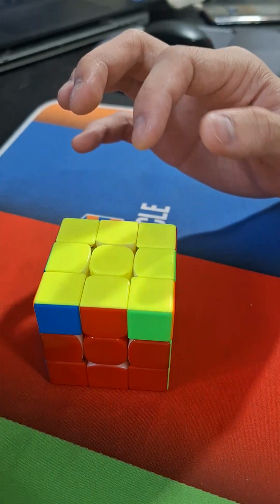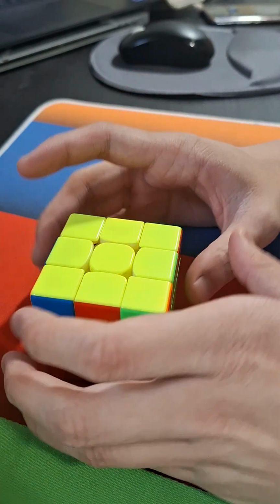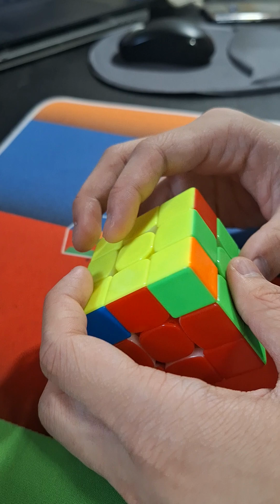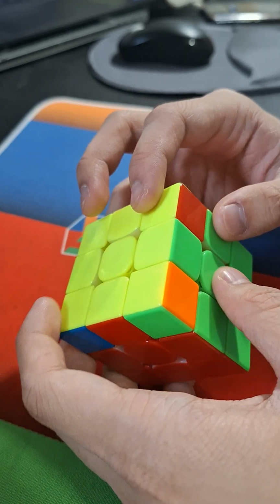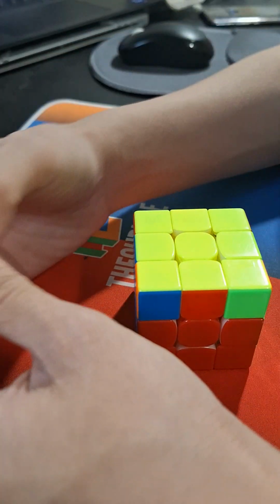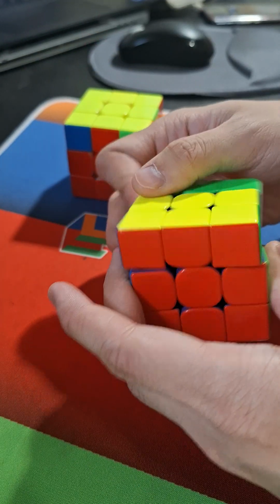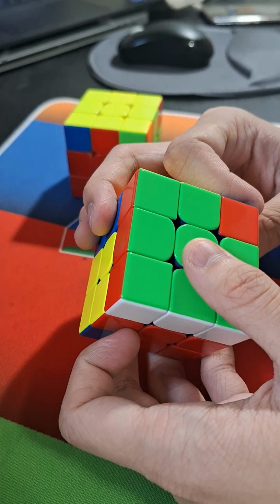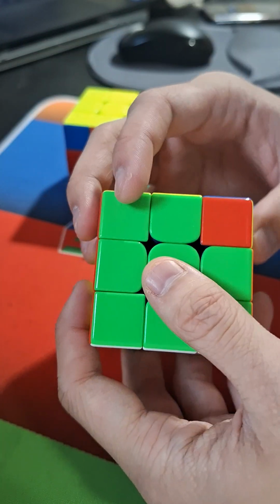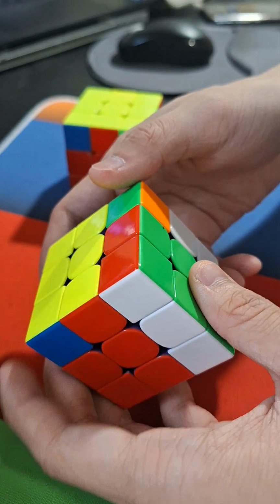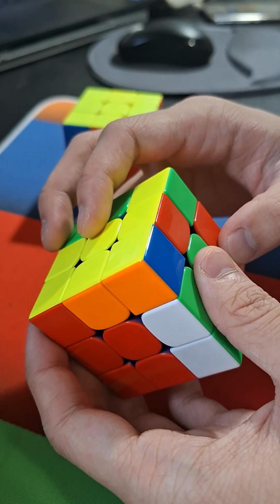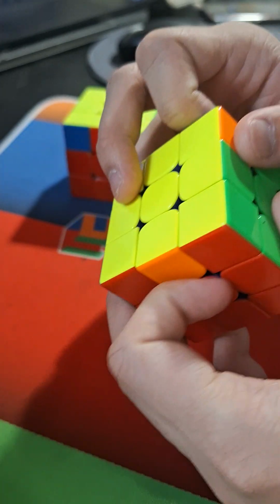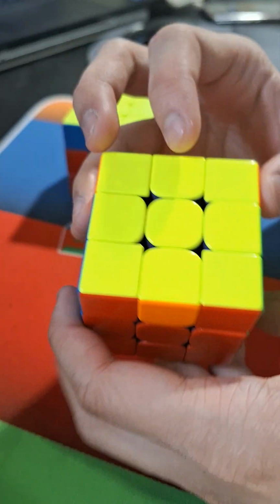But the benefit of this particular case is that you can apply the algorithm from any angle. So from any angle, the algorithm you're going to do is known as the T permutation. And it looks a little something like this. R, U, R prime, U prime. So the sexy move, R prime, F, which was from our edge insertion, but then R2, U prime, R prime, U prime, R, U, R prime, F. And that's the T permutation.